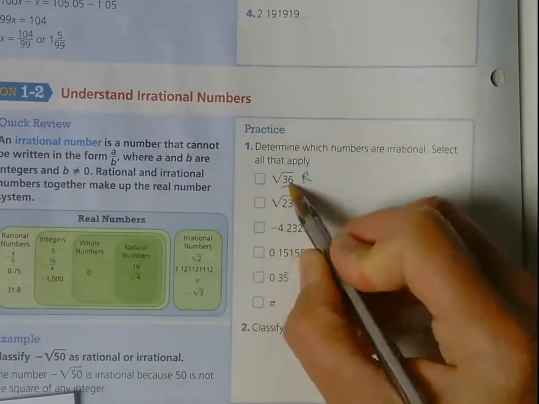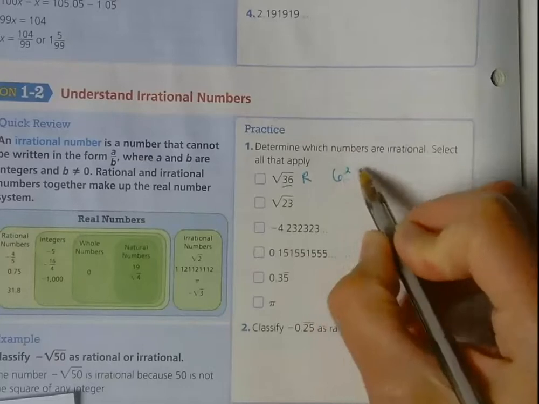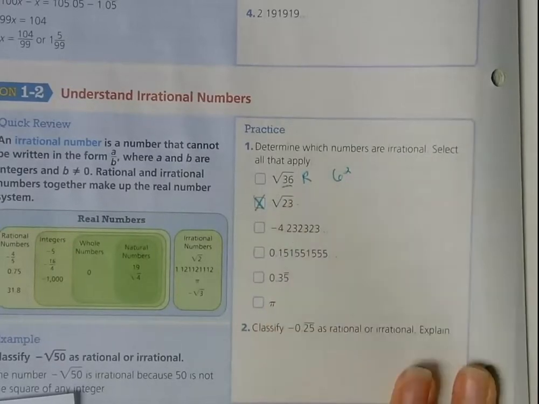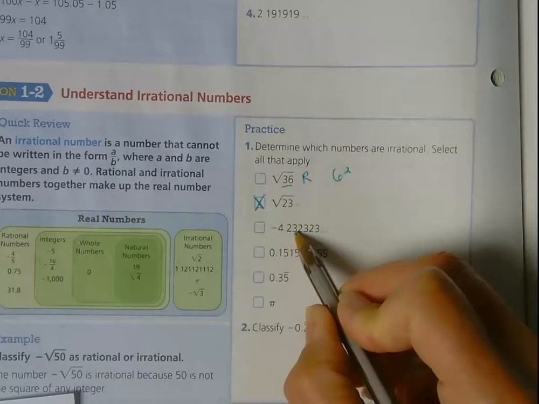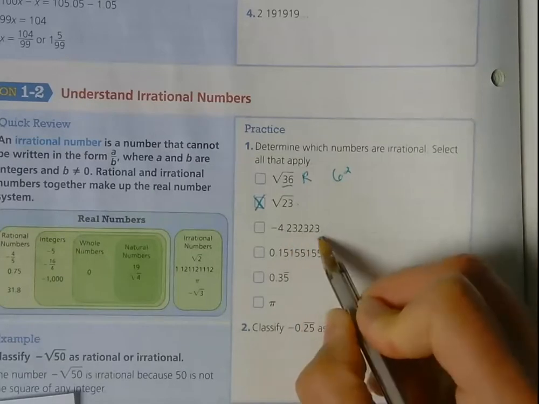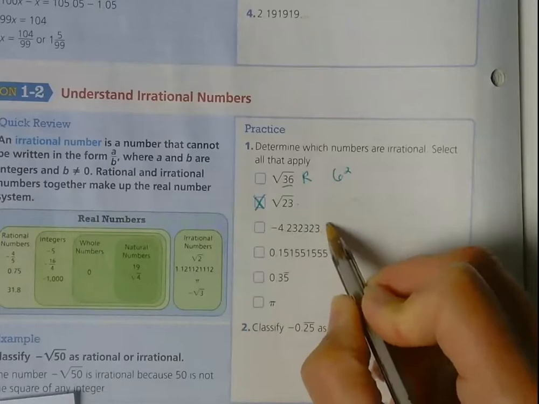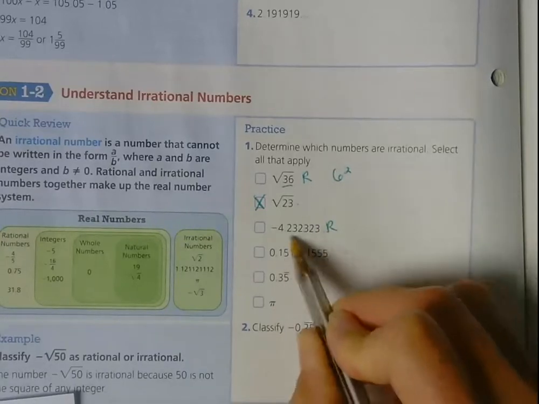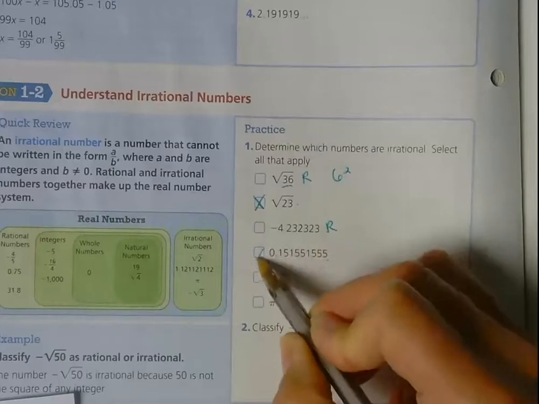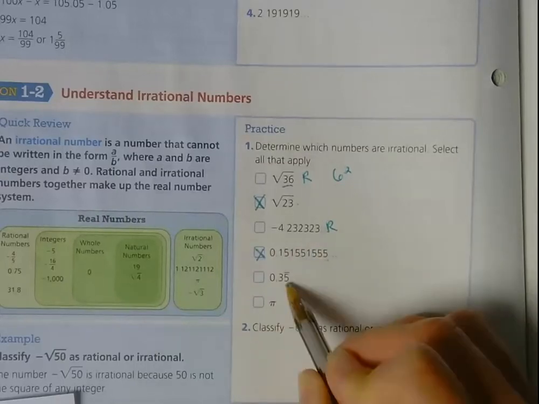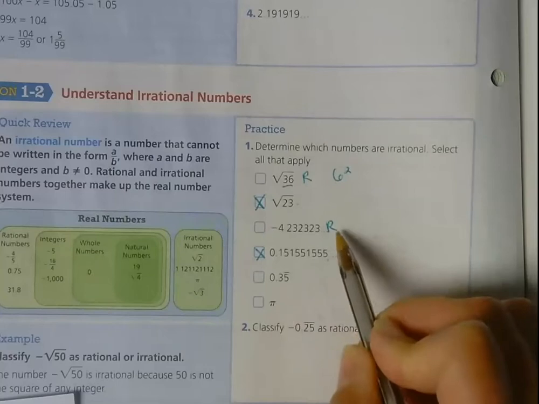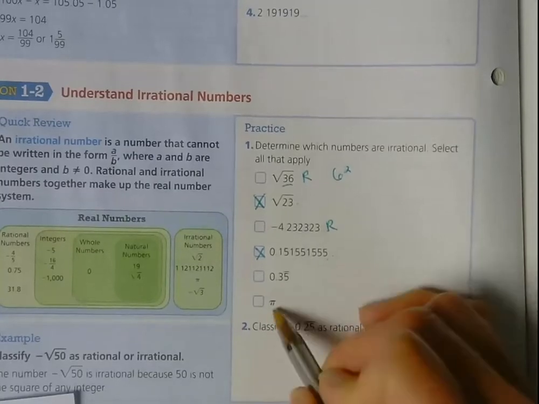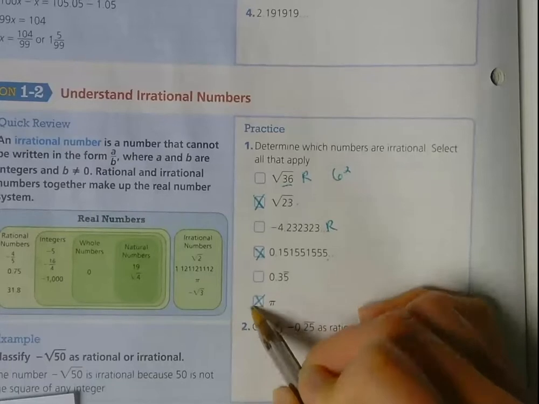So I know this is rational because it's a perfect square, because 6 squared is 36. Okay, this is not a perfect square, so that is going to be irrational. This one you can see it's doing 2, 3, 2, 3, 2, 3. It's repeating a set of digits. So repeating is rational, so I don't want to check that one. This one has a repeating pattern, but it's not a repeating set of digits, so this one is going to be irrational. This one has a repeating set of digits, so that is going to be rational, so I don't want that. And then pi, that keeps going forever. It's non-terminating, so that is going to be irrational.